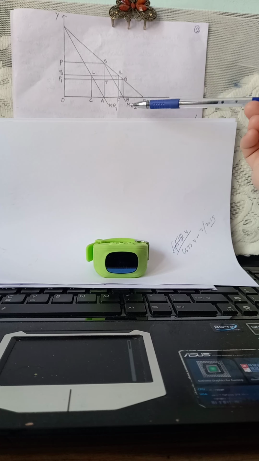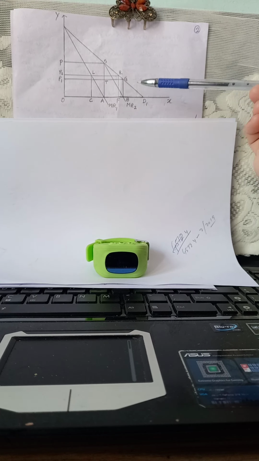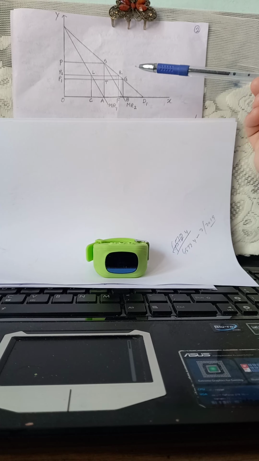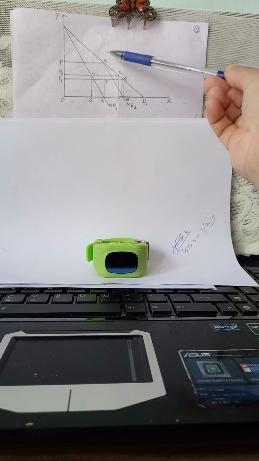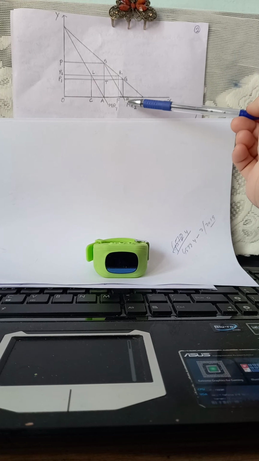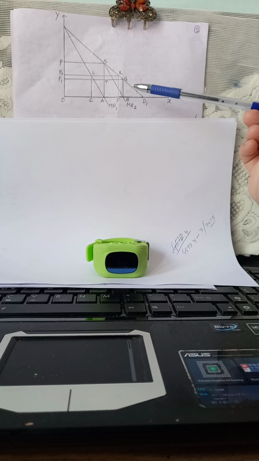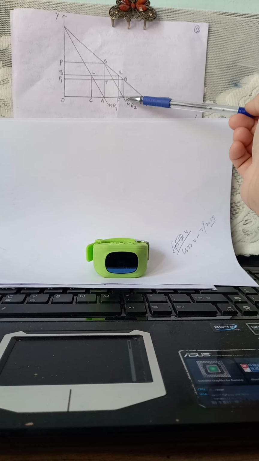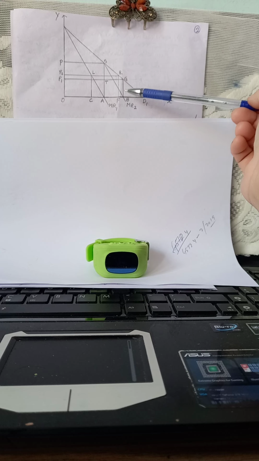Further, if you look at the situation of producer B, considering SD1 as his demand curve and MR2 as his marginal revenue curve, he is producing AB as output. Why?